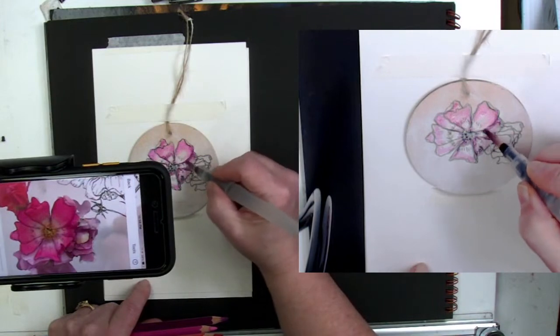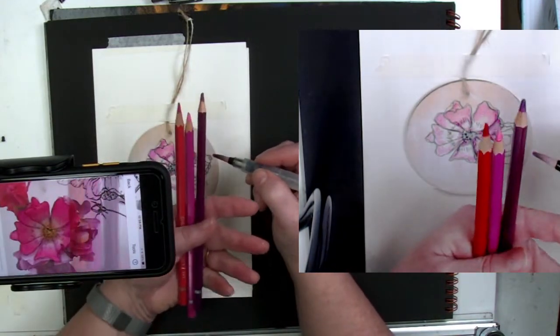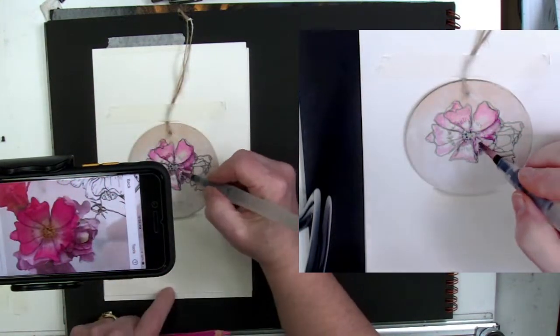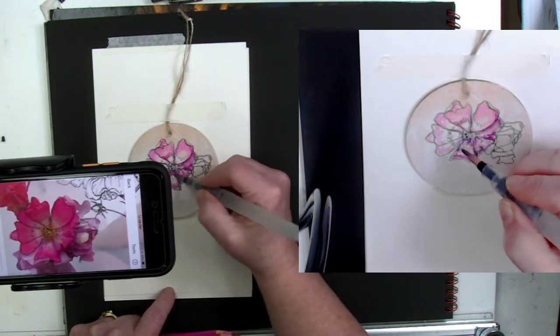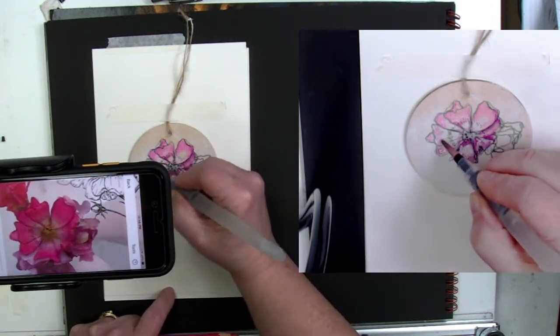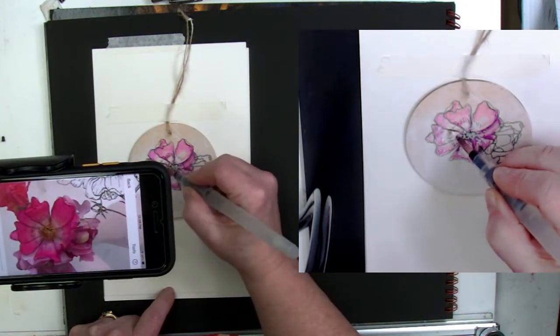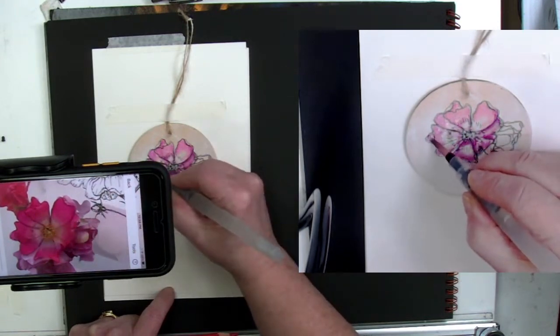Indeed it does. These are the Arteza watercolor pencils, and they are really nice for this. And the pen is actually not blurring out. Oh, cool.